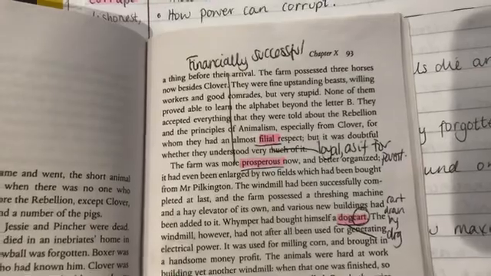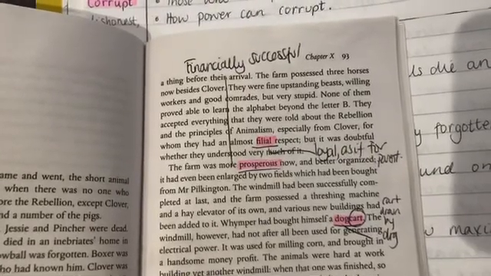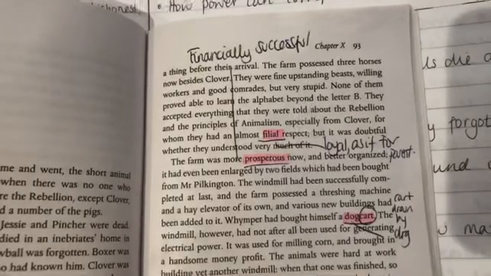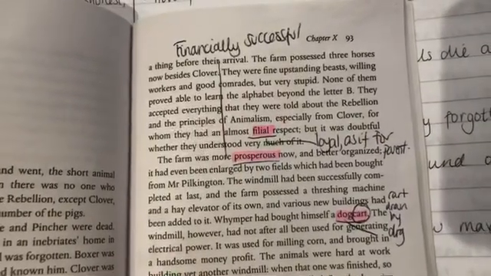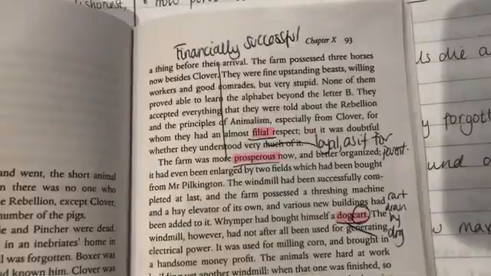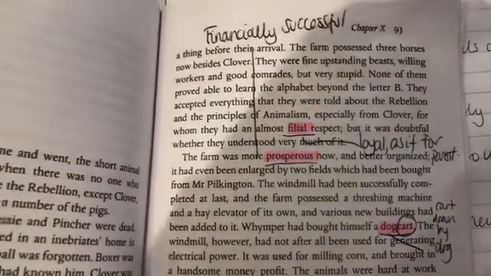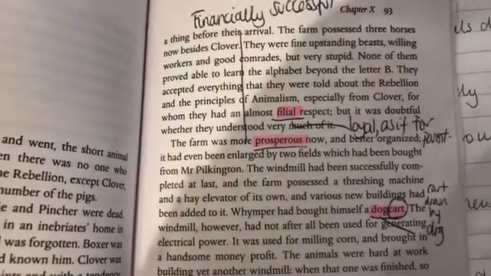The farm possessed 3 horses now besides Clover. They were fine upstanding beasts, willing workers and good comrades, but were very stupid. None of them proved able to learn the alphabet beyond the letter B. So that's intentional, isn't it? That's what the pigs have done. They've brought in animals who are strong, but are not that bright, because they're not going to argue with them. They're not going to question the regime.